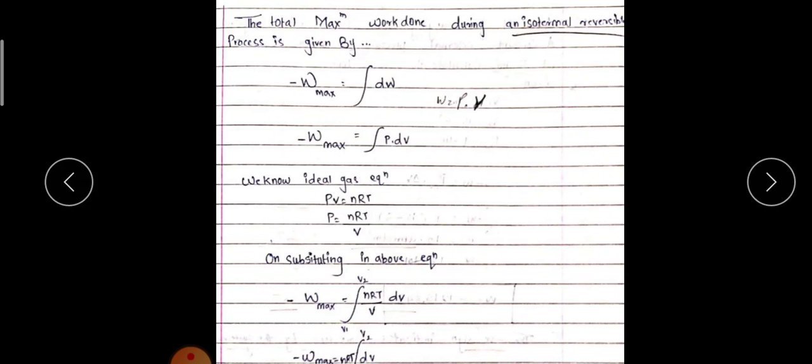Now we have to talk about the total maximum work done during the isothermal process. Isothermal means the temperature remains constant. For a reversible process, minus W max is equal to the integration of dW, that is, minus W max is equal to P into delta V. We know the ideal gas equation PV is equal to nRT, so P is equal to nRT by V. On substituting this in the equation, you will get minus W max is equal to the integration from V1 to V2 of nRT by V into dV.